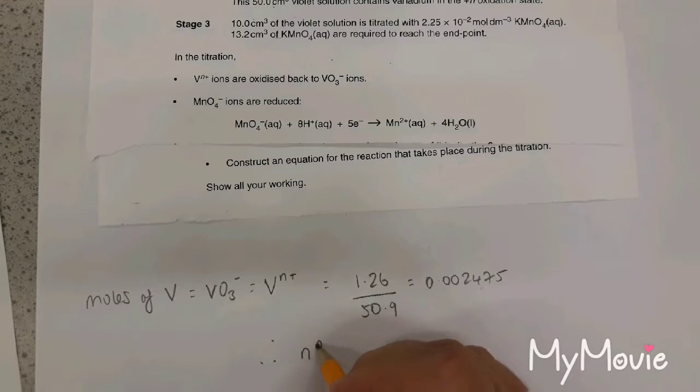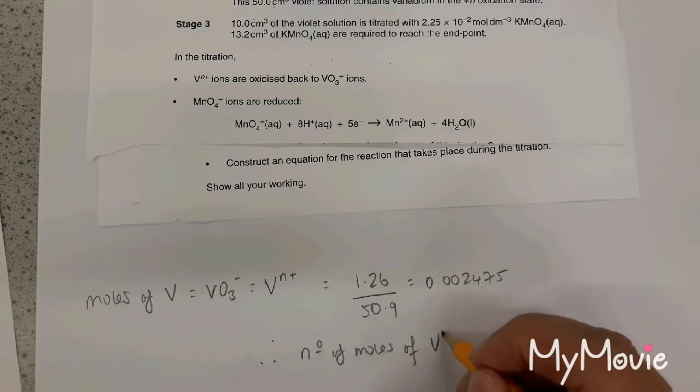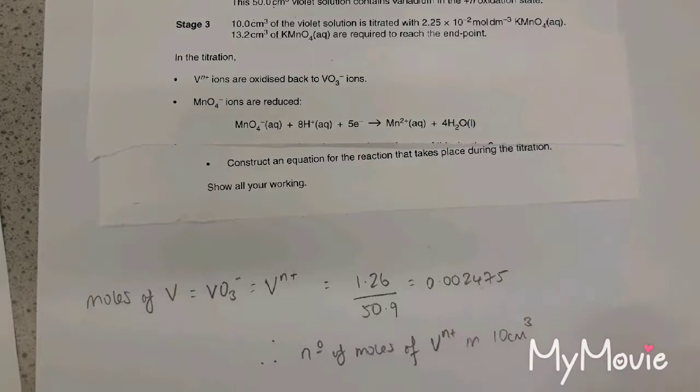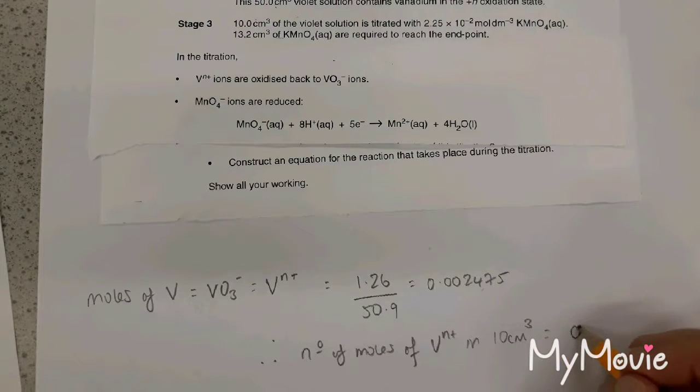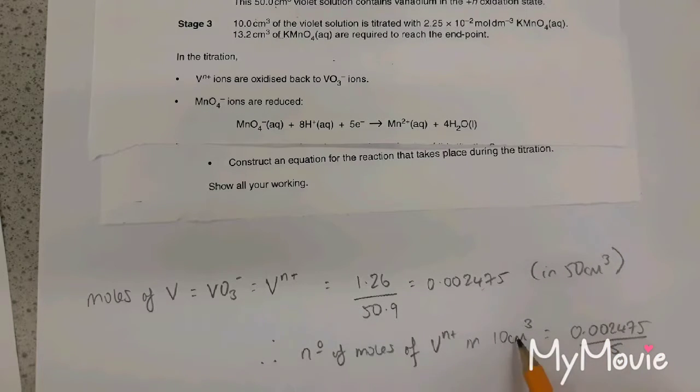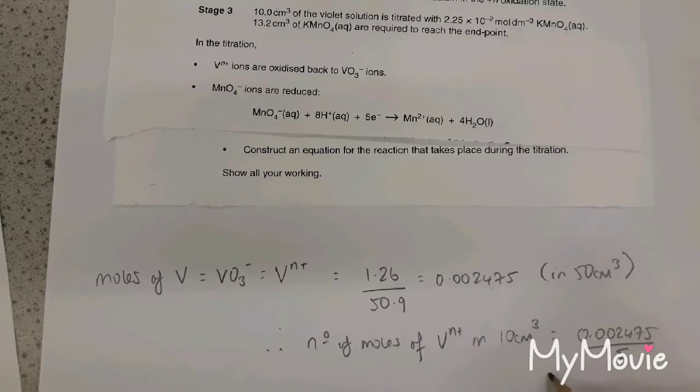Therefore, the number of moles of our Vn+ in only 10 centimeters cubed, which is what was used in the titration, will be 0.002475 divided by 5, because this value is in 50 centimeters cubed, and we want it now for 10, because that's the value the titration was based on.